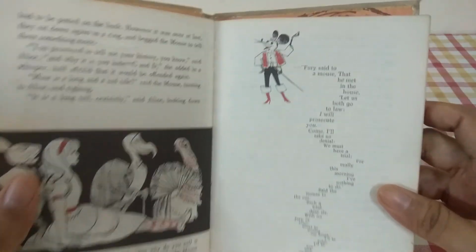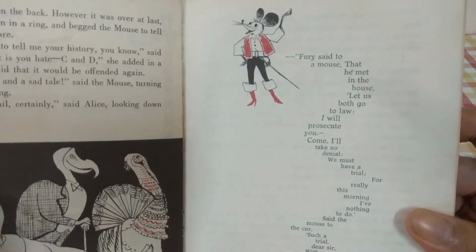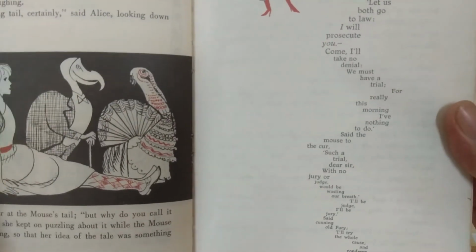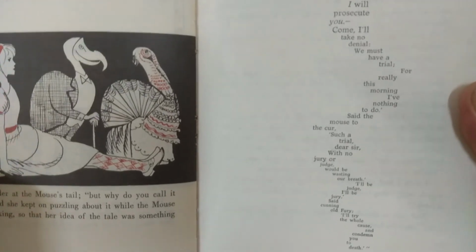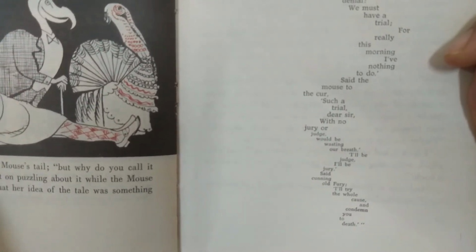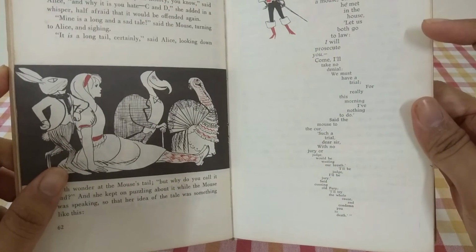"Fury said to a mouse that he met in the house, 'Let us both go to law. I will prosecute you. Come, I'll take no denial. We must have a trial, for really this morning I've nothing to do.' Said the mouse to the cur, 'Such a trial, dear sir, with no jury or judge would be wasting our breath.' 'I'll be the judge, I'll be the jury,' said cunning old Fury. 'I'll try the whole cause and condemn you to death.'"